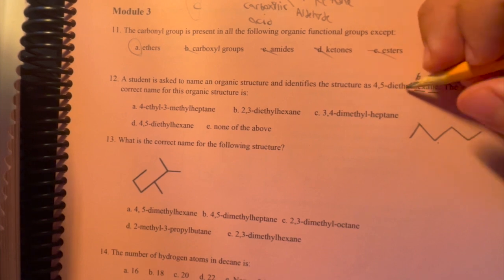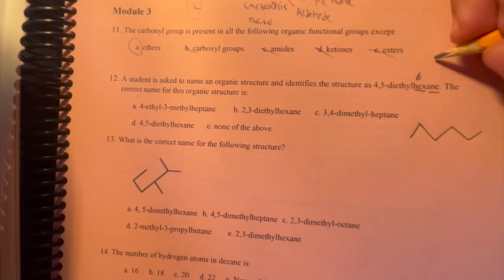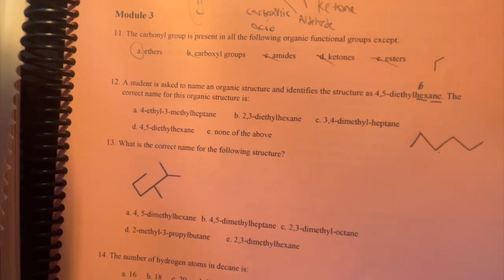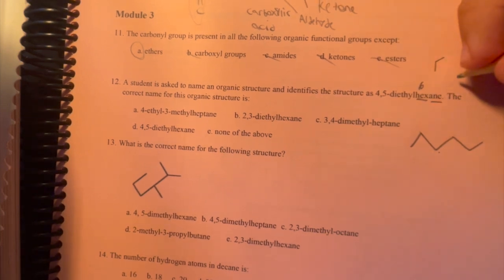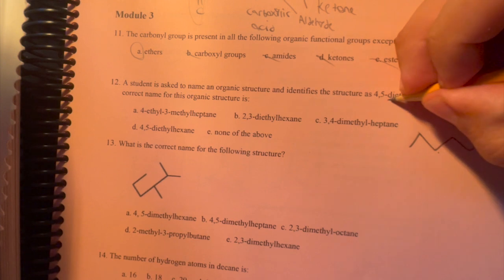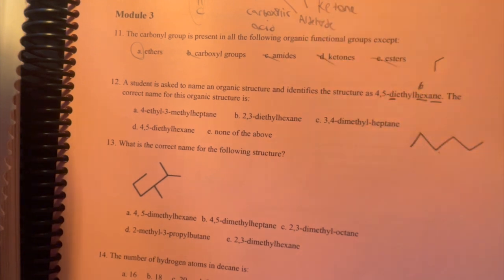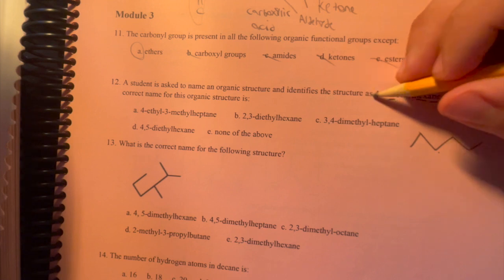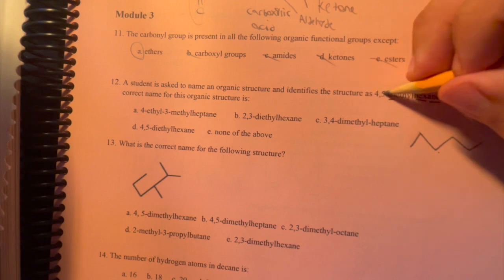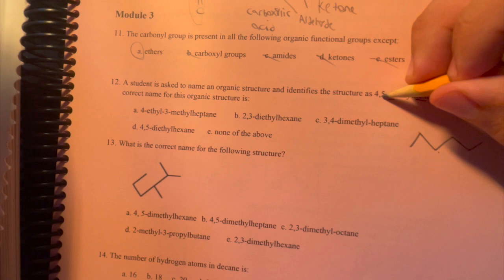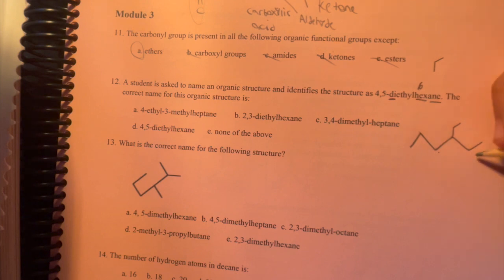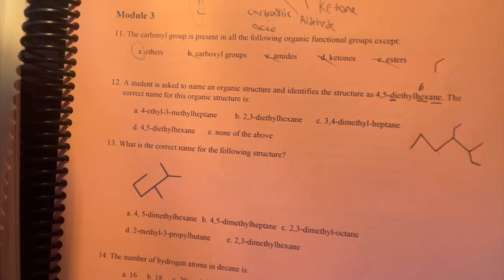And then diethyl. Ethyl, remember that it's 2 carbons. It's a 2 carbon substituent. And this di tells us that we have 2 of them, okay? And these numbers tell us where the ethyls are going to be. So on the 4th carbon and the 5th carbon. So 1, 2, 3, 4, we have an ethyl, and then 5, we have another ethyl.